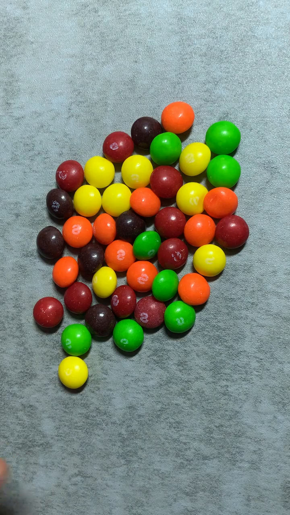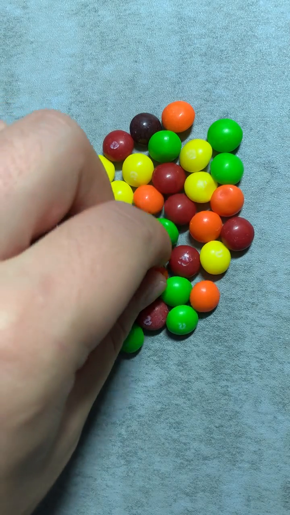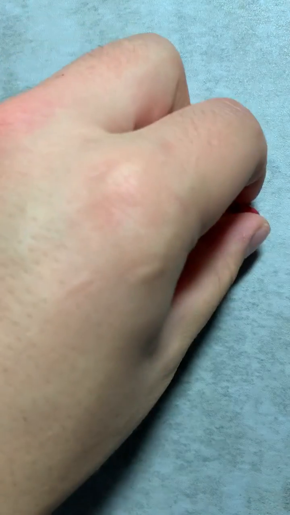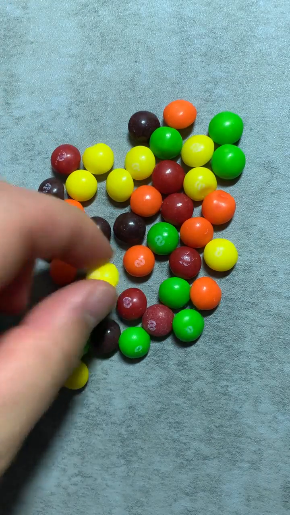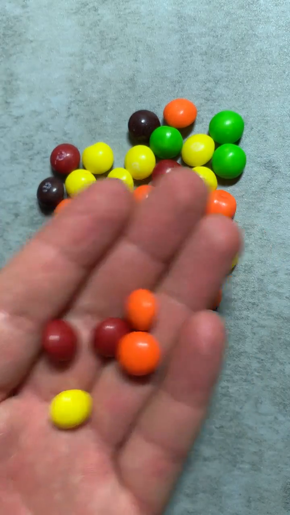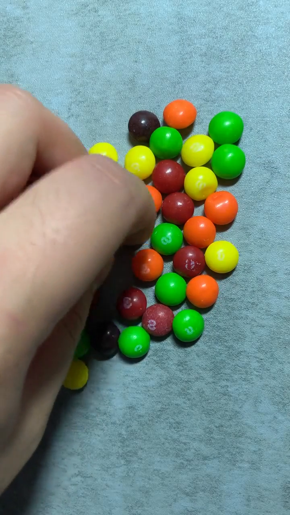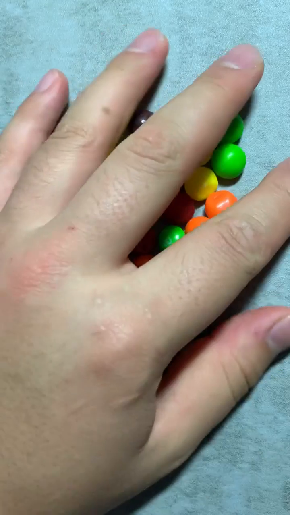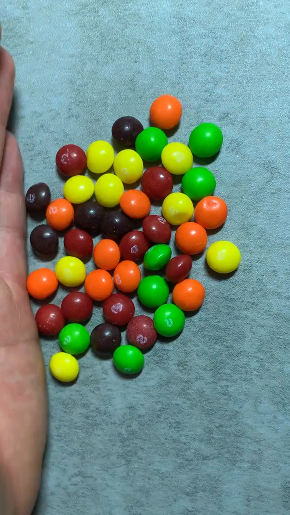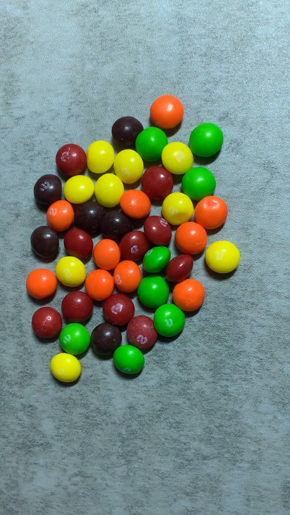So if I were to close my eyes and pick a few Skittles out, this would be my random sample. Because they all had an equal chance, I closed my eyes, so it was random, and they all had an equal chance of being picked.